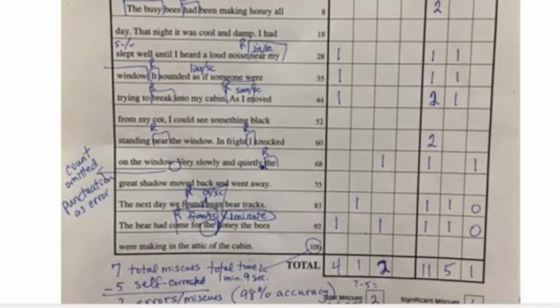And on the next to the last line, she actually omits the word the. The bear had come for the honey the bees were making, so she omitted that. And she also said from instead of for a couple of times, and then realized it wasn't right. And as she repeated, she self-corrected that.